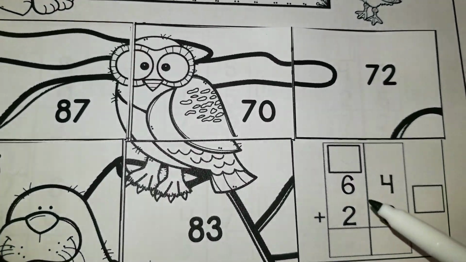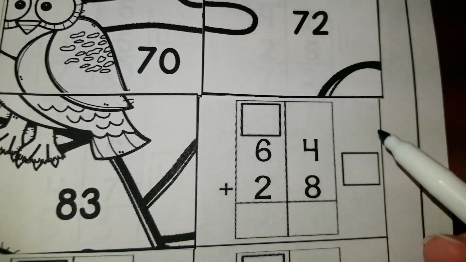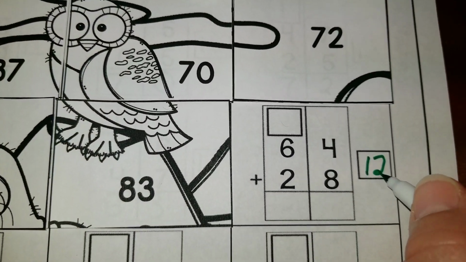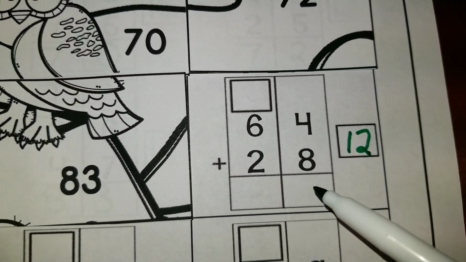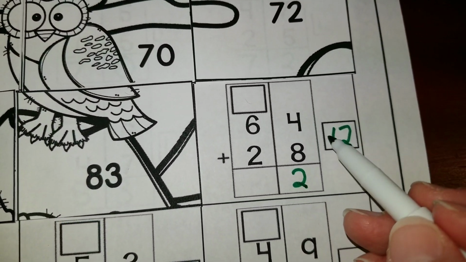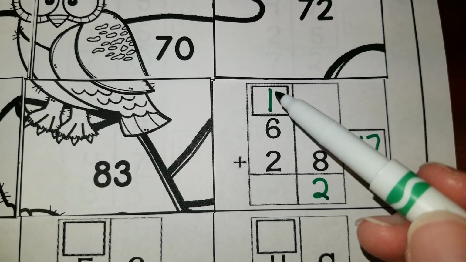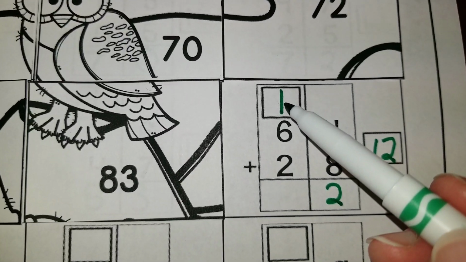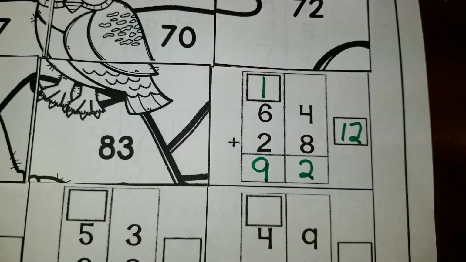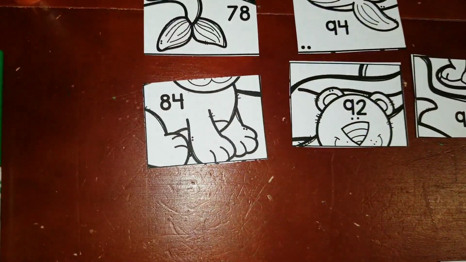And now we're gonna add 64 plus 28. I'm gonna add my ones with my ones and my tens with my tens. I say 4 plus 8 or 8 plus 4. The answer is going to be 12. Now I need to put my ones with my ones and the tens with the tens. So 12 has 2 ones and 12 has 1 ten. The 1 is in the tens place. So now I say 1 plus 6 or 6 plus 1 is 7. 7 plus 2 is 9. My answer is 92. So I'm gonna look over here now for number 92.